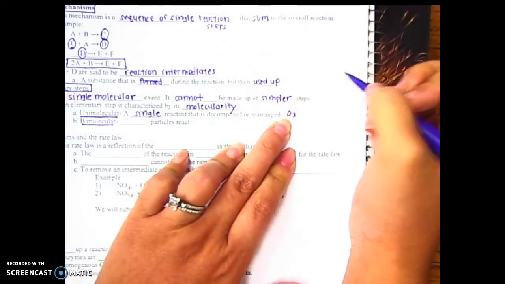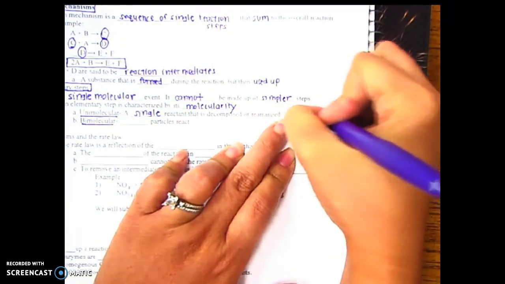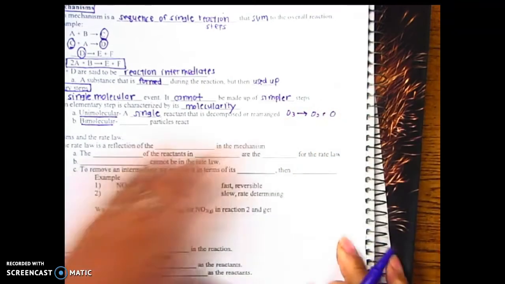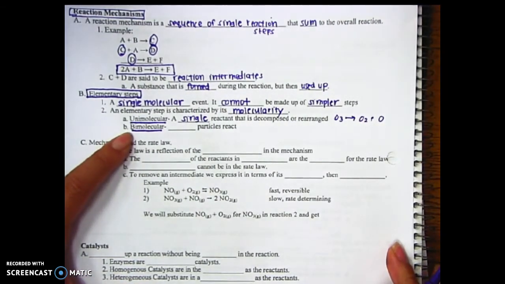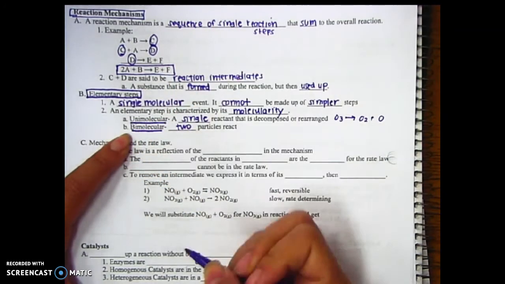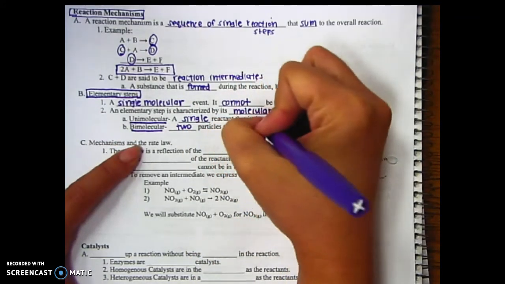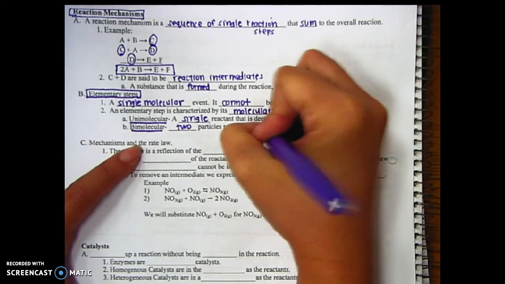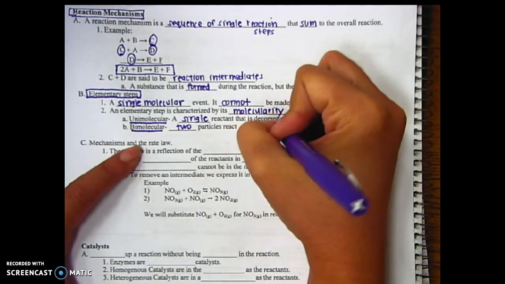You have just one single molecule, and it is breaking down into oxygen gas plus just a free radical of oxygen right there. Versus a bimolecular is when you have two particles that could actually react. And an example of that is if you had O3 plus O. So you can see you have two different molecules or two particles that are able to react, and then you form something brand new out of it.